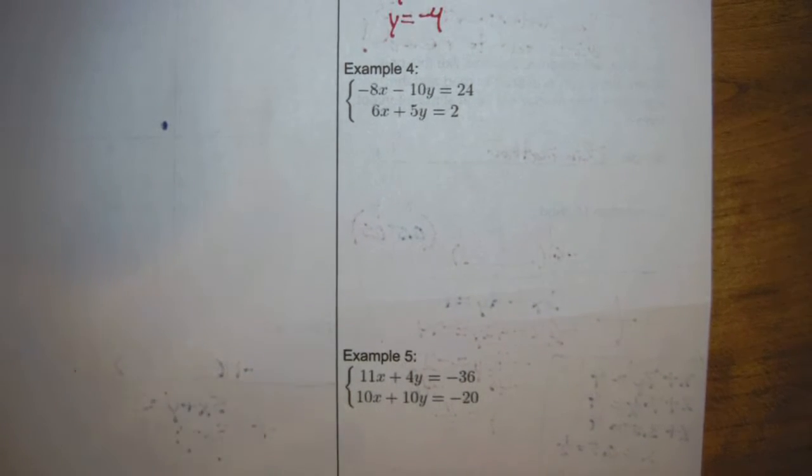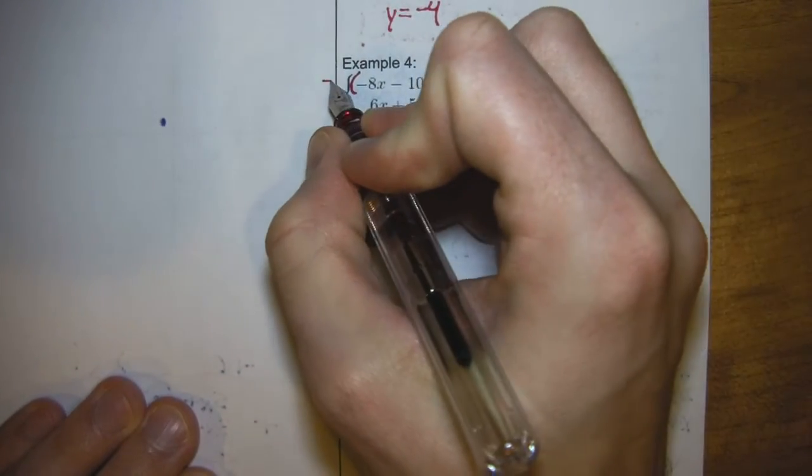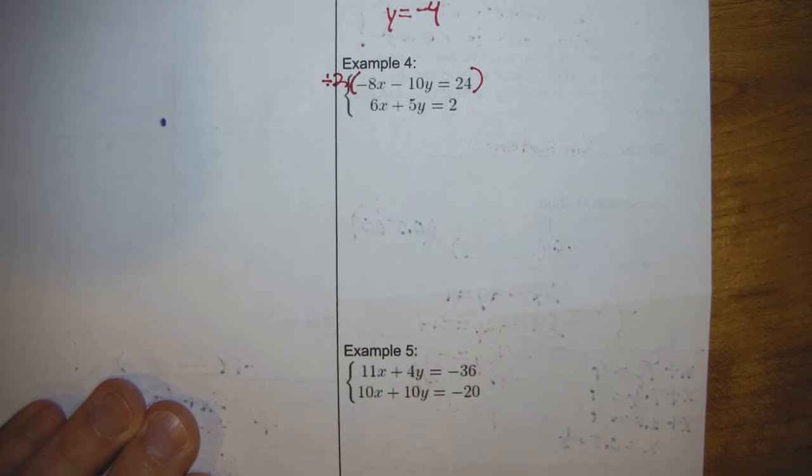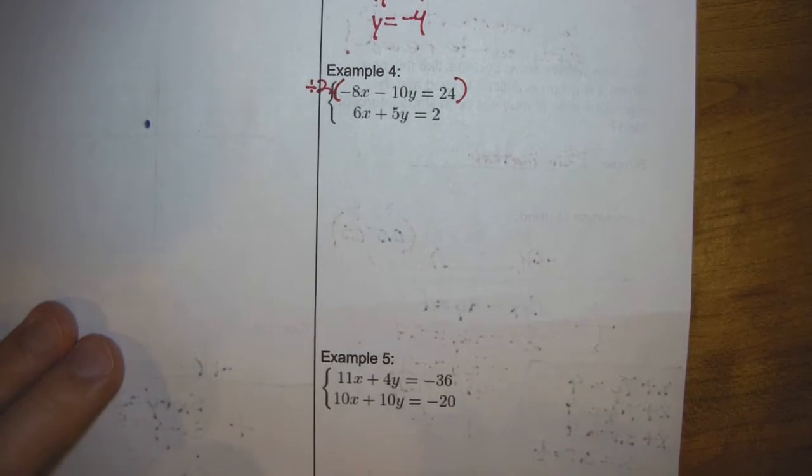So the choice is yours. How do you want to work it out? Personally, I think it's going to be easier if I take this top equation and do the divide by 2 bit. Notice that's going to make the numbers smaller, probably a little bit easier to work with. Not that multiplying by 2 is a terrible thing. It would work, but I think this is going to make our lives just a little easier.